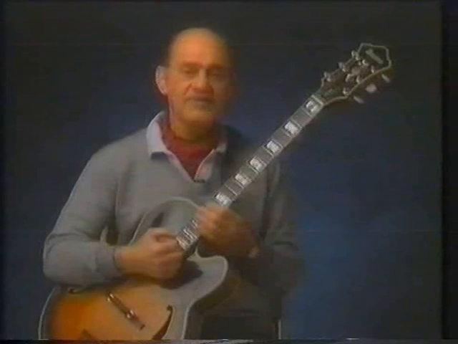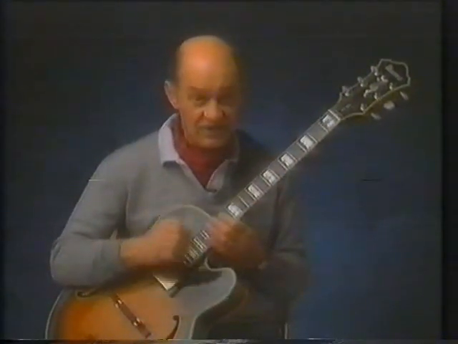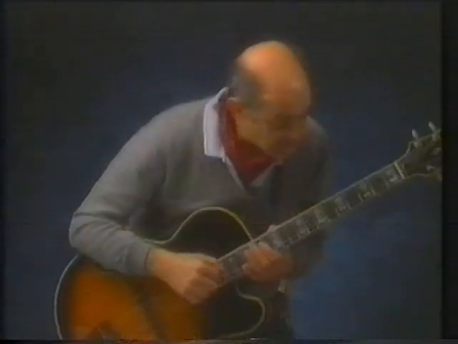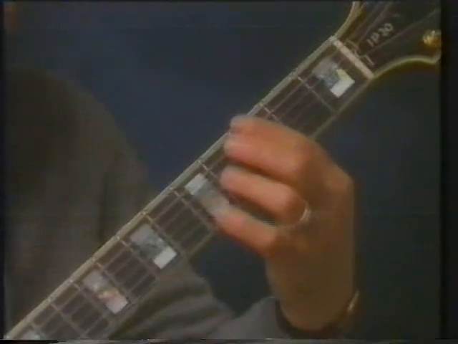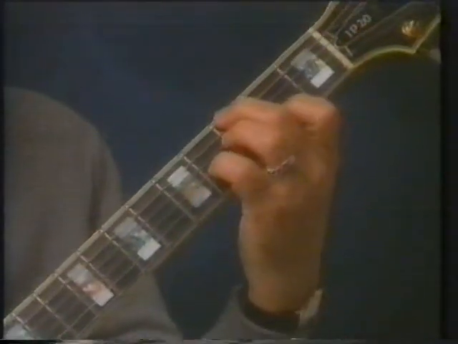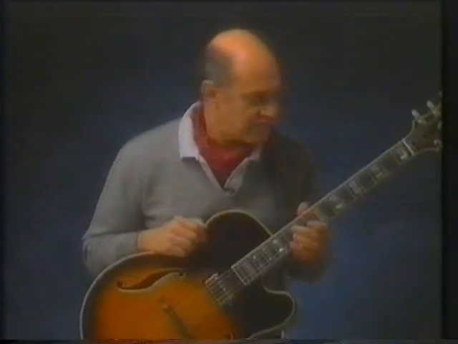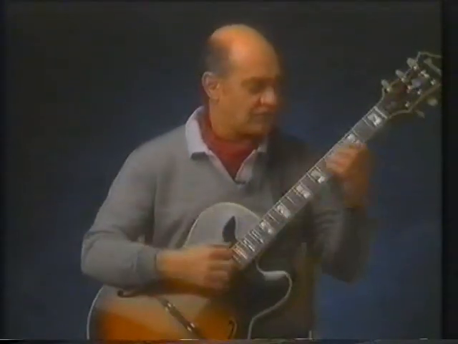Now, if you have these kind of dominant 7th chords, which are flat 9, raise 9, flat 5, raise 5, then you have to alter your scale, and I'm talking about these chords. The only thing you can alter in a dominant 7th is the flat 9, raise 9, flat 5, raise 5. So you have this.